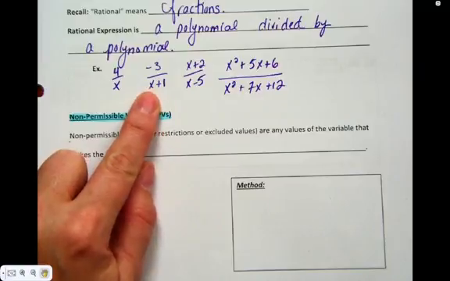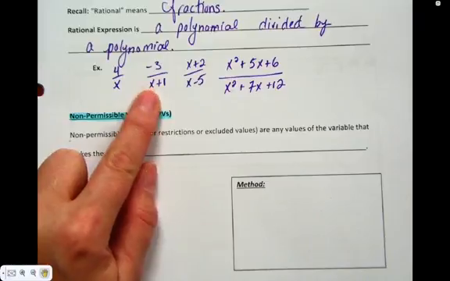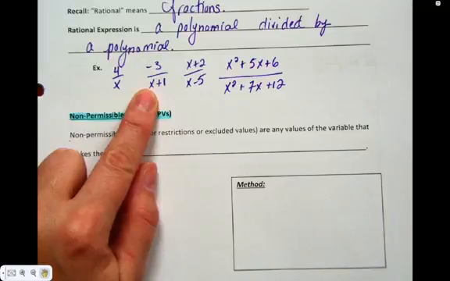0 is okay for this one, because if I put 0 plus 1 on the bottom, I get plus 1. That's okay. What number is not going to be good here? Why negative 1? Because negative 1 plus 1 equals 0. So we would say the NPVs for the second one is negative 1.